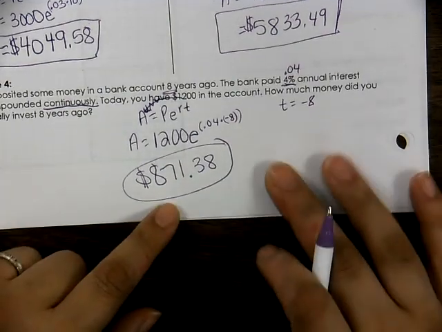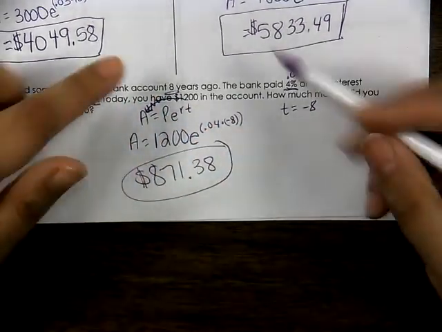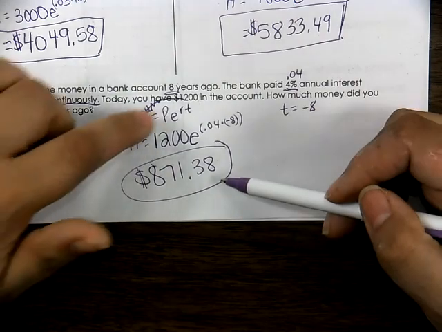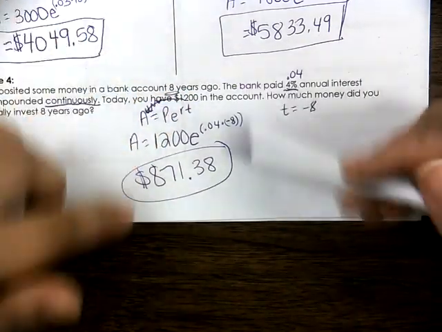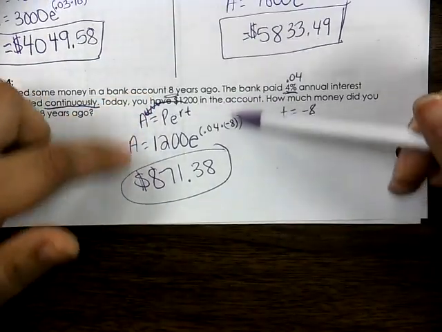All right, and that's pretty much where we stop. At this point, you could have done this another way. If you had plugged 1,200 in for A and solved for P, that would have been fine too. I think that tends to have more steps, so this feels a little bit quicker.